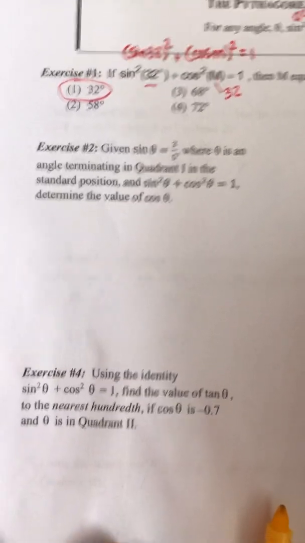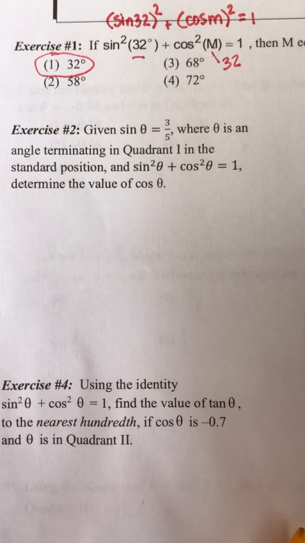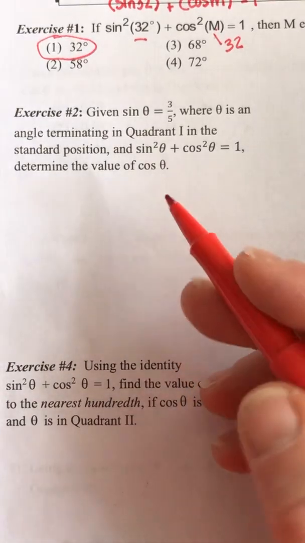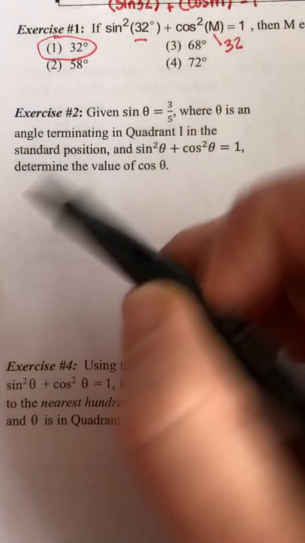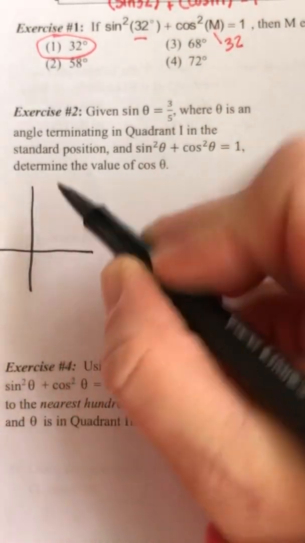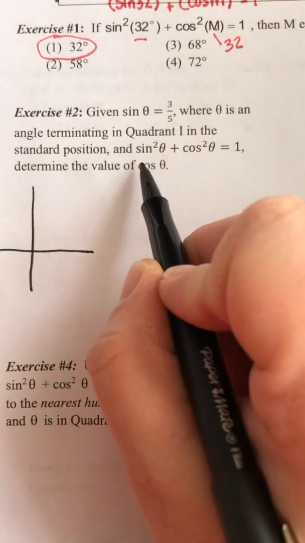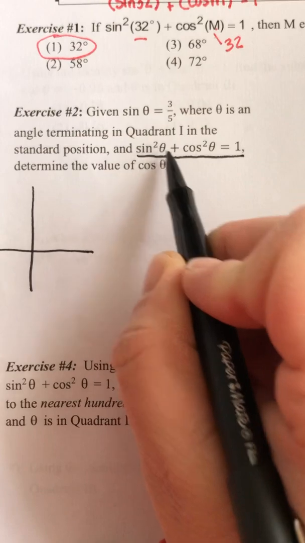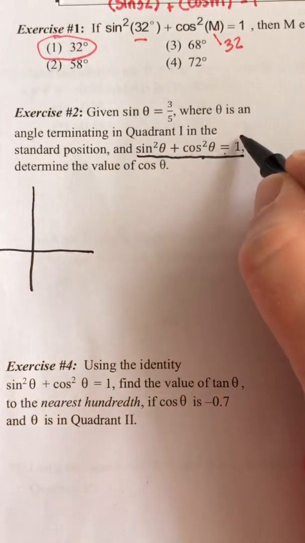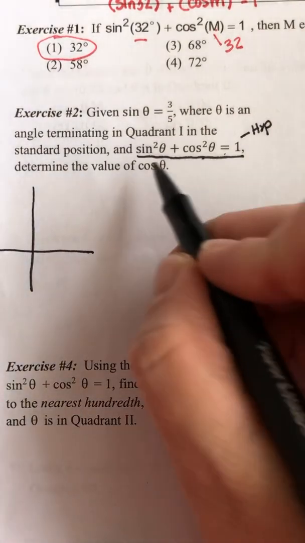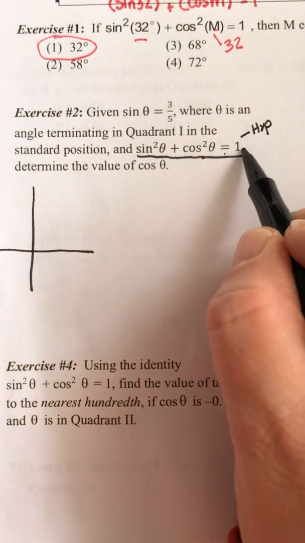All right, let's go down to our first exercise 2 example. Now, they're saying here, given that the sine of the angle is 3/5, where theta is an angle terminating in quadrant 1. Let's go ahead and draw the picture of an angle terminating in quadrant 1, okay? So, we're talking about the unit circle, and the reason I know that is they give me this formula, because they're saying sine squared plus cosine squared equals 1. 1 is the hypotenuse. Okay, because it's leg squared plus leg squared equals hypotenuse squared.